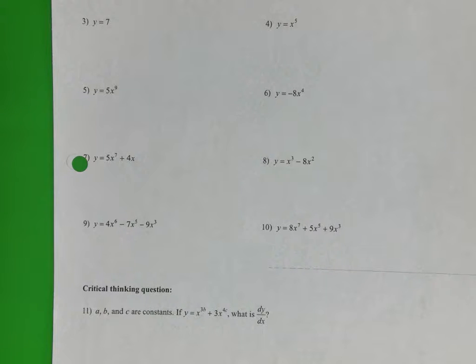What will be my derivative of y equals x to the 5th, Caroline? 5x to the 4th. Very good, 5x to the 4th. So y prime equals 5x to the 4th. Number 5. Olivia? y prime equals 45x to the 5th. Very good. Alright, number 6. Sarah? y prime equals negative 32x to the 4th. Very good. Number 7. Ron? y prime equals 35x to the 6 plus 4. Very good. Number 8. Constance?